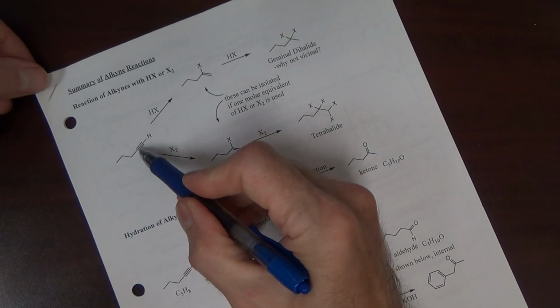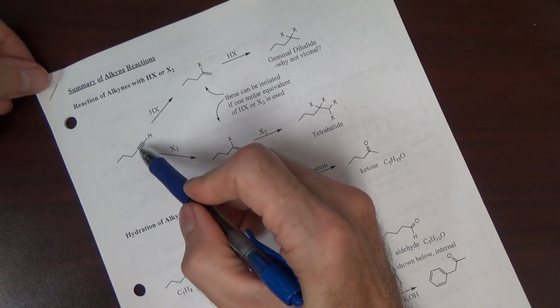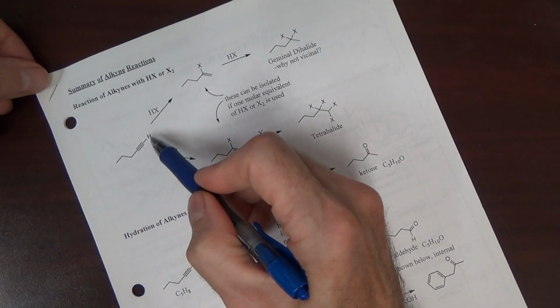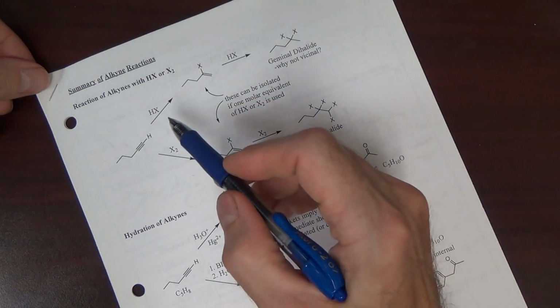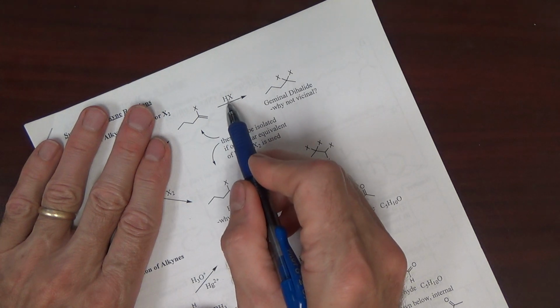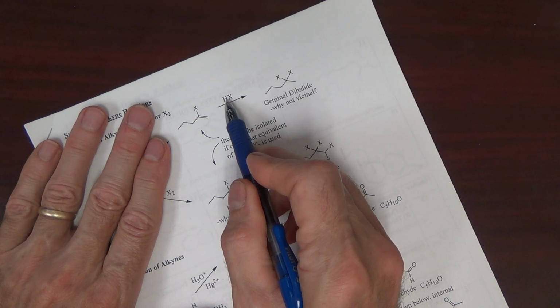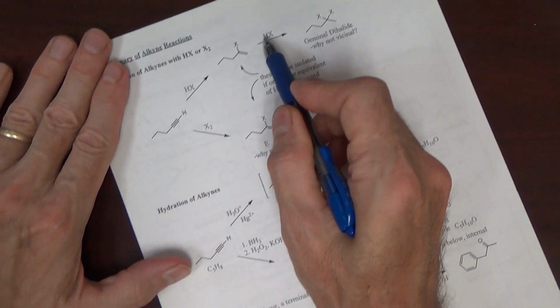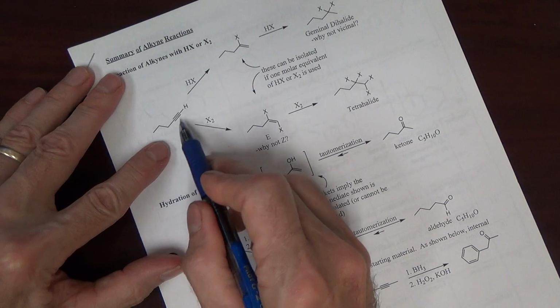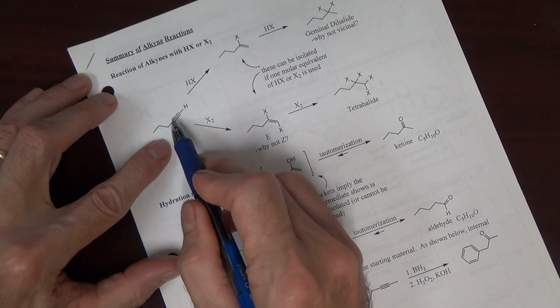The difference is an alkyne has two pi bonds. And in a lot of cases we can thus do a reaction twice. For example, we know that an alkene will react with HX. We can do an addition of HX. But if we back that up, we can also do addition reactions with alkynes. They have two pi bonds.